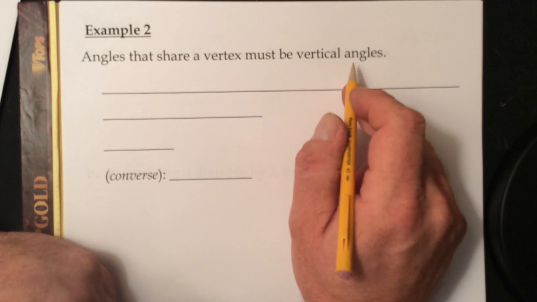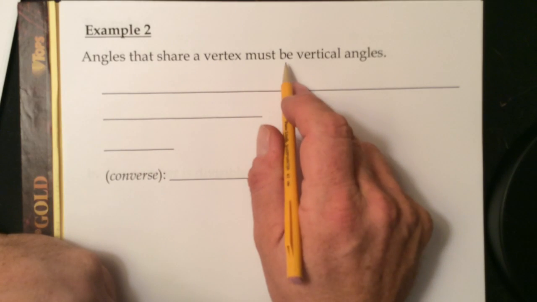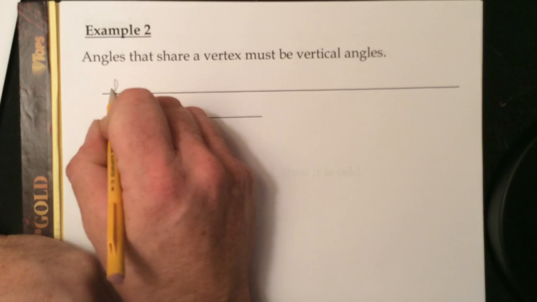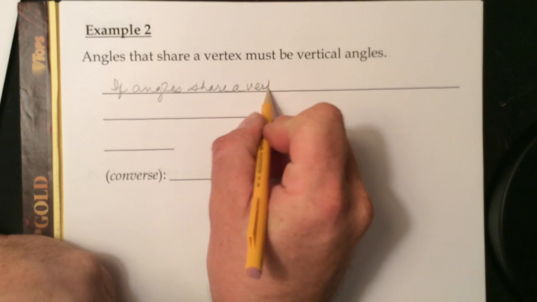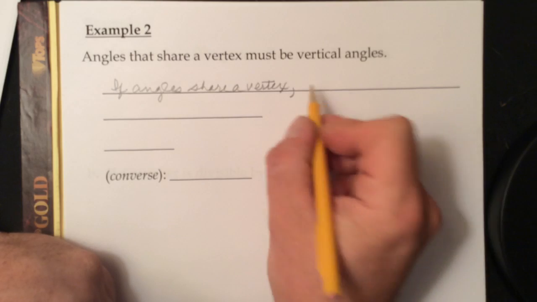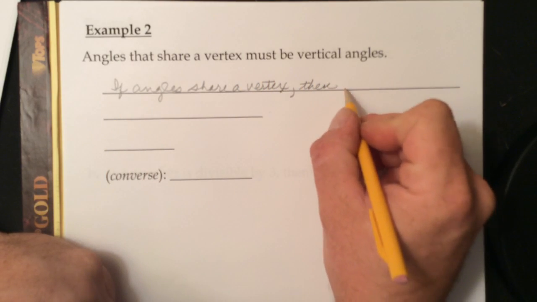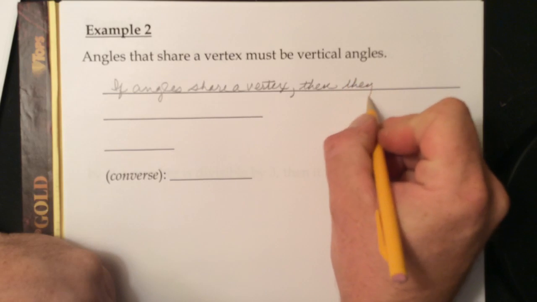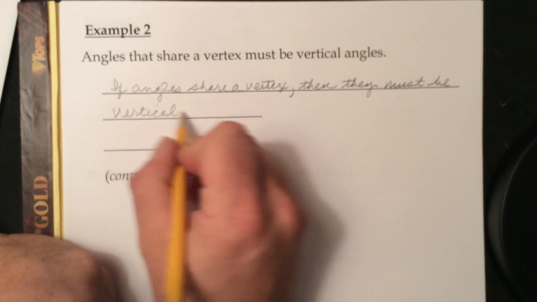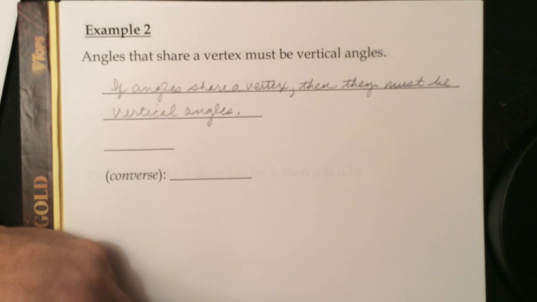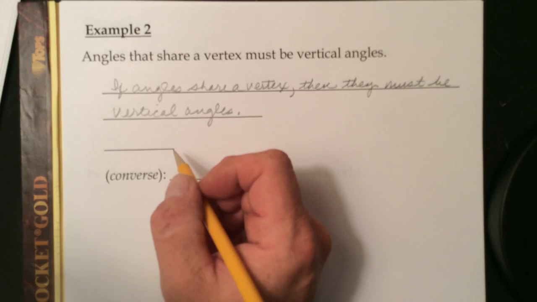There's no if or then in this conditional statement, so we place them in there. There's two parts to the sentence: angles that share a vertex, and those angles must be vertical. So first part is our qualifier, so we write if angles share a vertex, comma, and then the conclusion. Reading this again, angles that share a vertex must be vertical angles. So if angles share a vertex, then they, which means the angles, must be vertical angles. We've just written the conditional in if-then form.